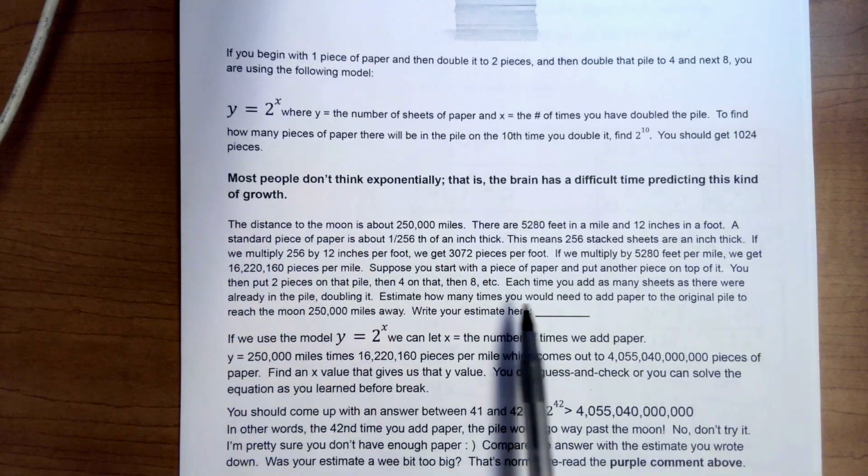So suppose you start with a piece of paper and put another piece on top of it. You then put 2 pieces on that, 4 on that, etc. Every time you add as many sheets as there were already in the pile, you double it. So estimate how many times you would need to add paper to the original pile to reach the moon over 250,000 miles away. Go ahead and pause here. See what you can get with this.